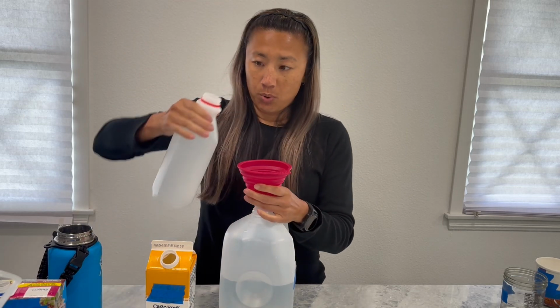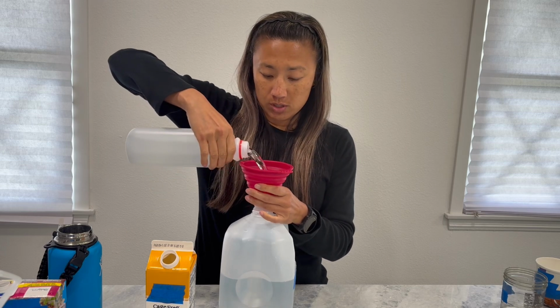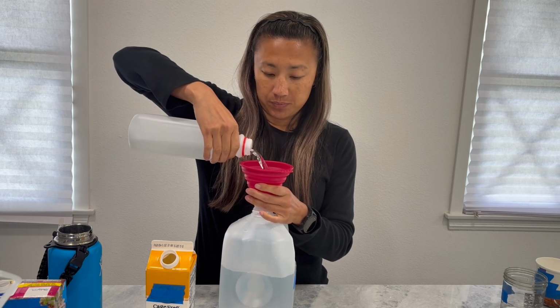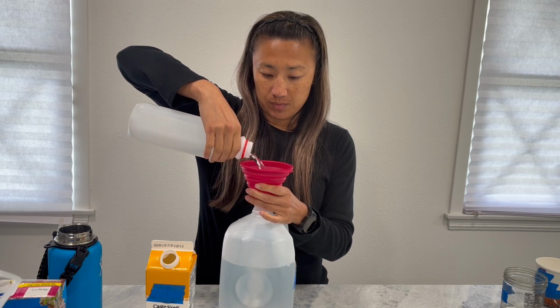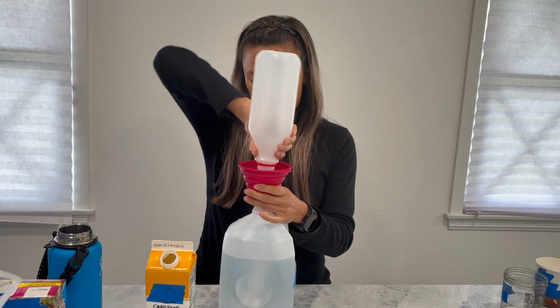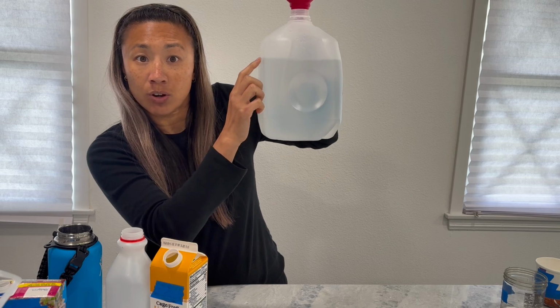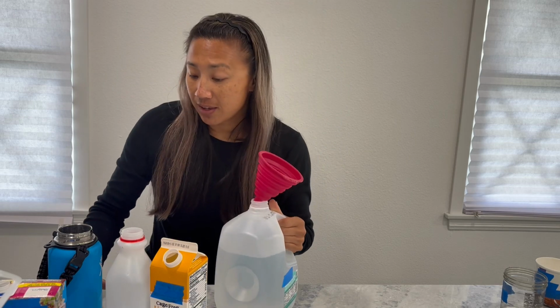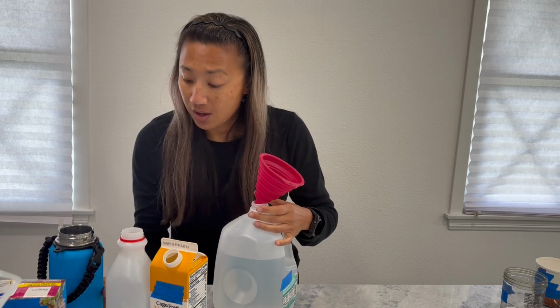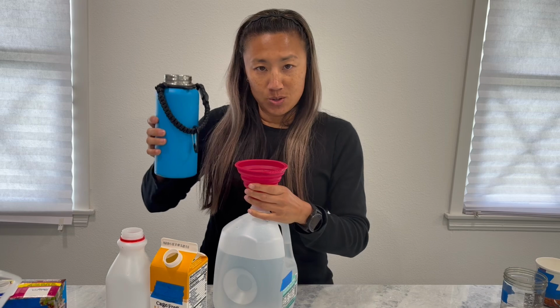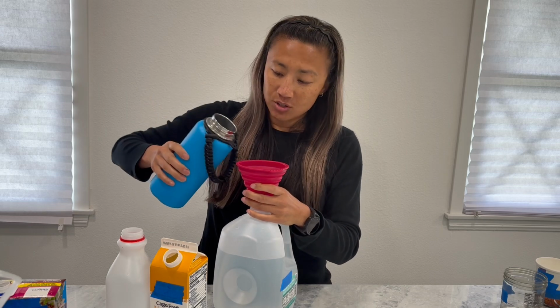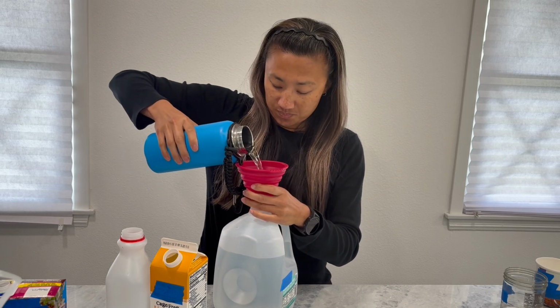So I'm going to pour in our third quart. And our third quart comes up to here on our gallon container. And then I have one more container. This is my water bottle that I just use on a daily basis, and it is actually 1 quart.